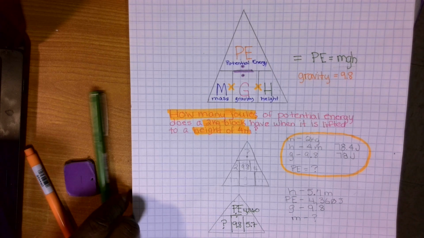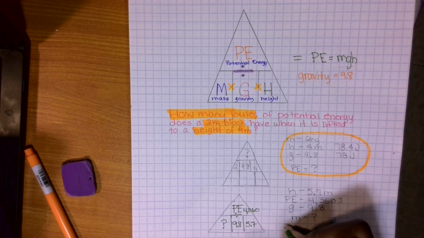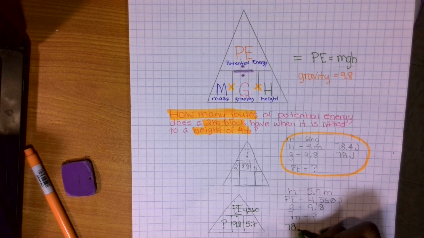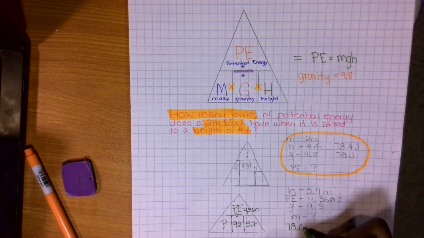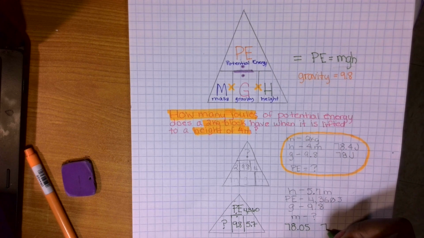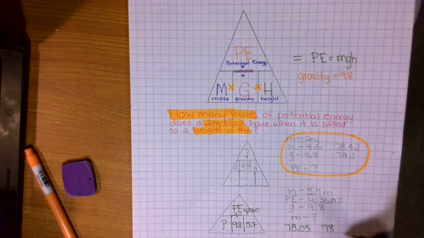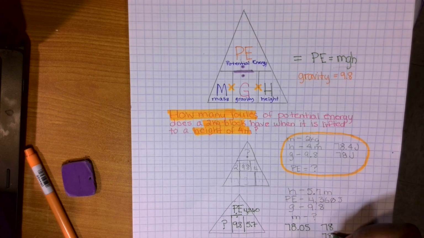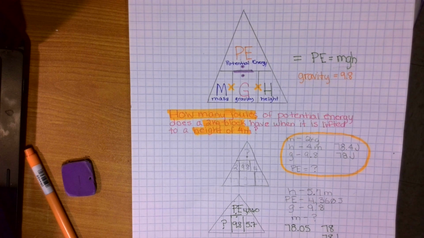And it comes out to be 78.05. You can round this to just 78. If you were rounding to the nearest tenth, it would be 78.1.